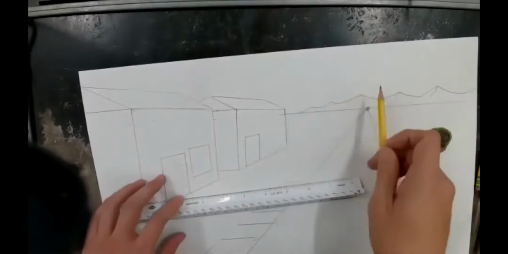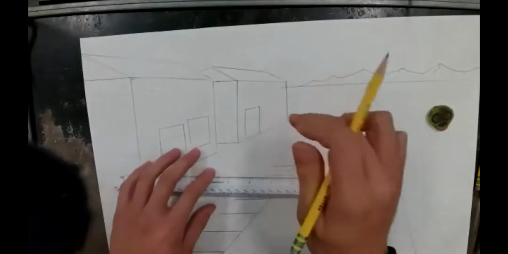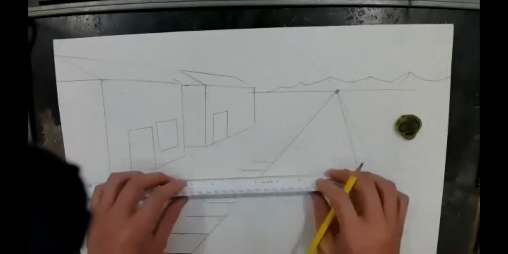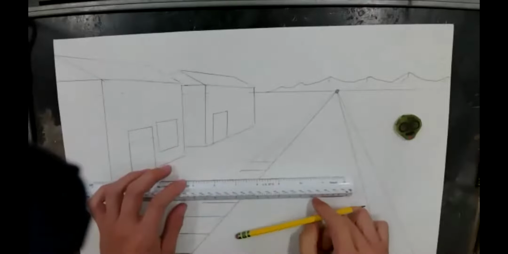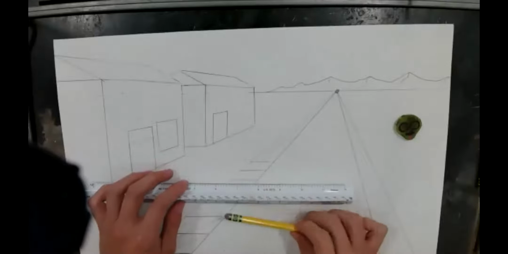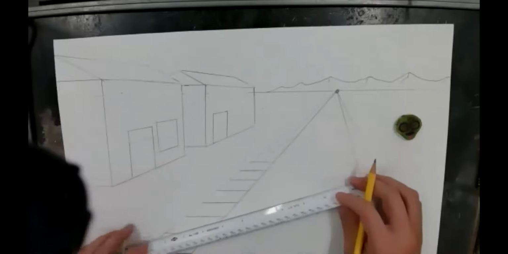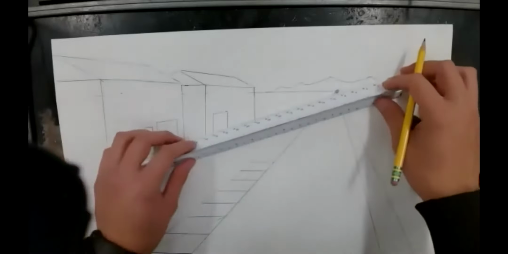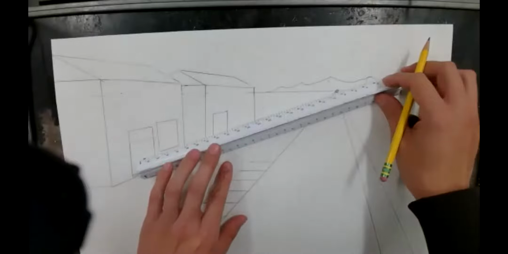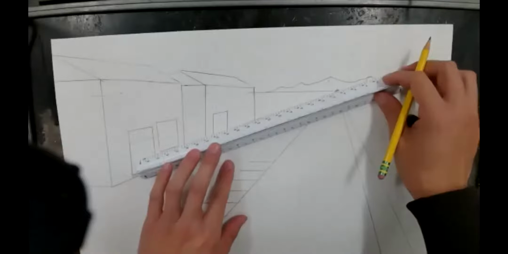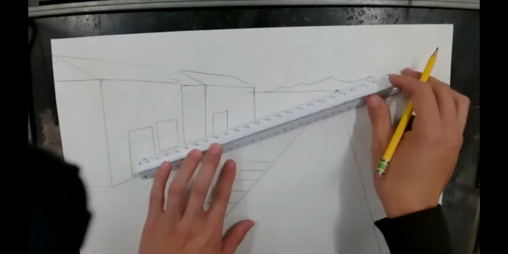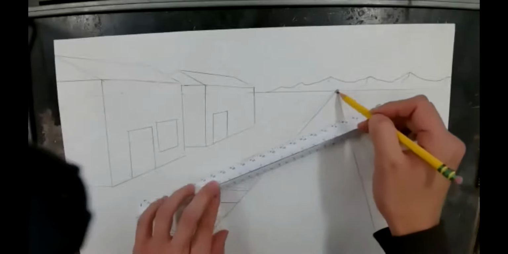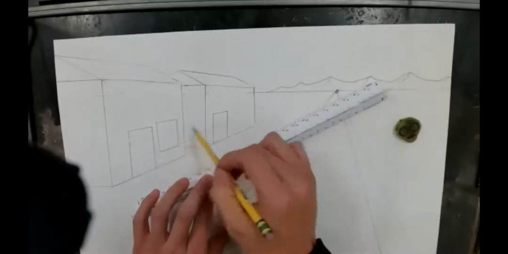So that's my rooftops. Let's add a window. Mister, you have a question? Can you go slower, please? Oh, okay. Okay, I'm gonna go slower. So I'm connecting everything I connect to the vanishing point. Okay. So now I'm gonna do another window.